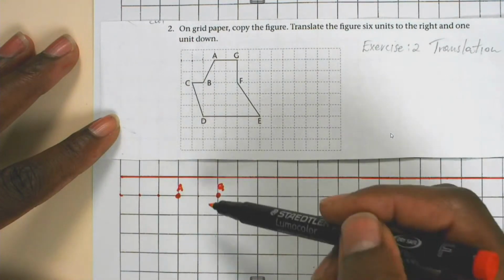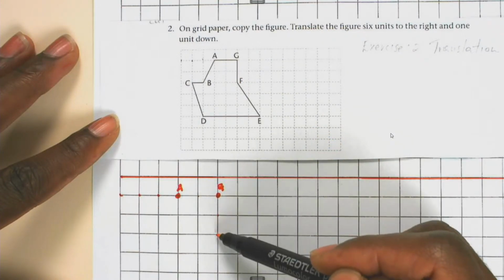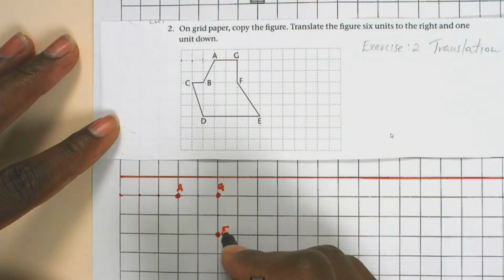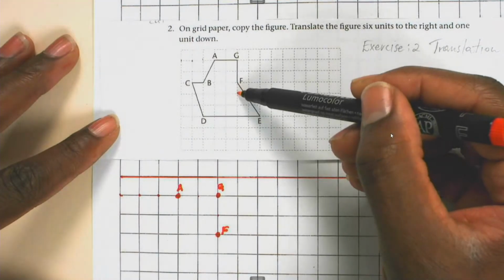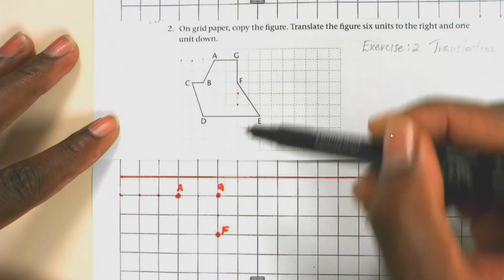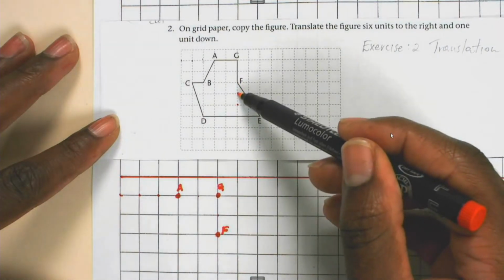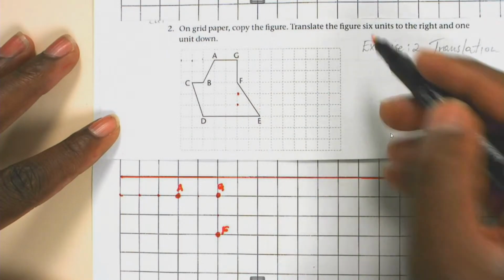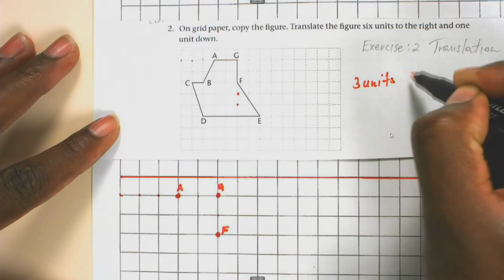And then from point G to point F, it will be 1, 2 downwards. 1, 2. This will be my point F. And then from point F to point E, it will be 1, 2, 3 units down and 1, 2 units to the right. So let me do again, 1, 2, 3 units down. You may write it on the side, 3 units down.